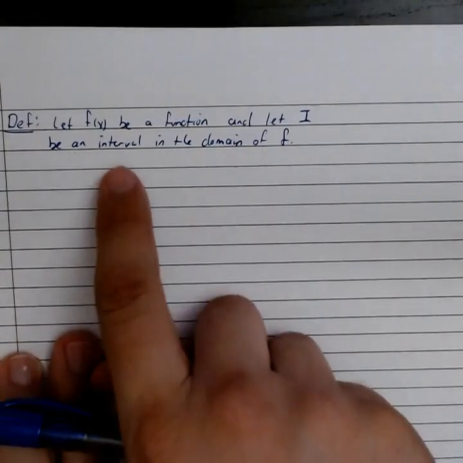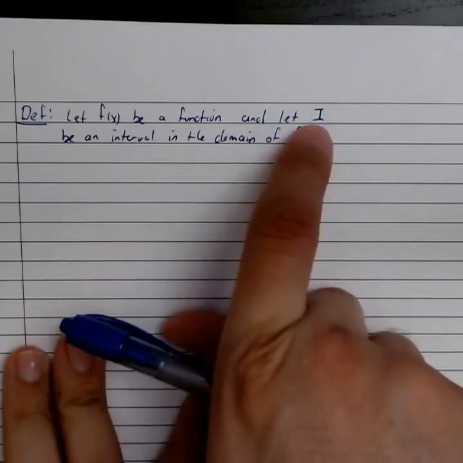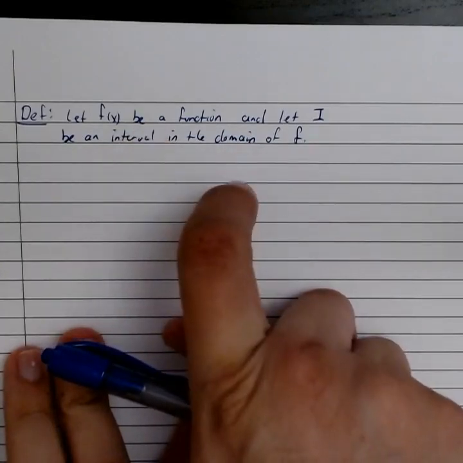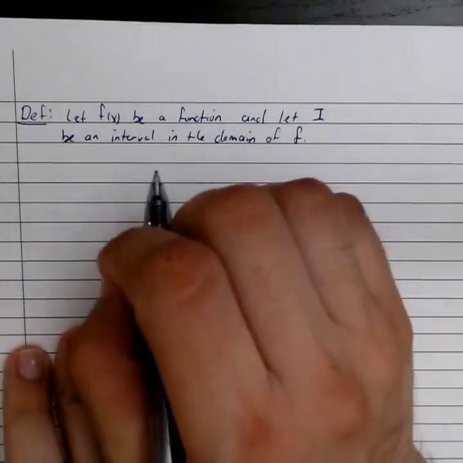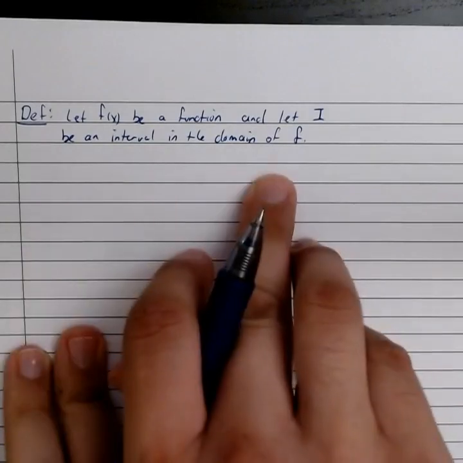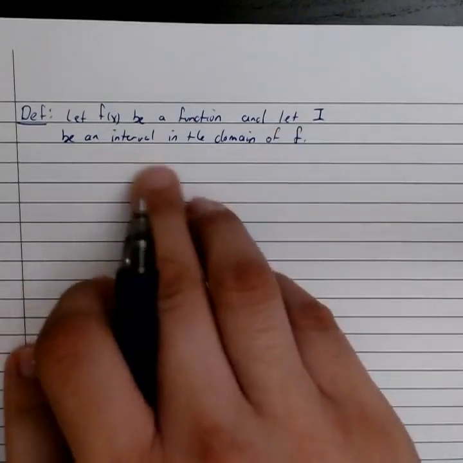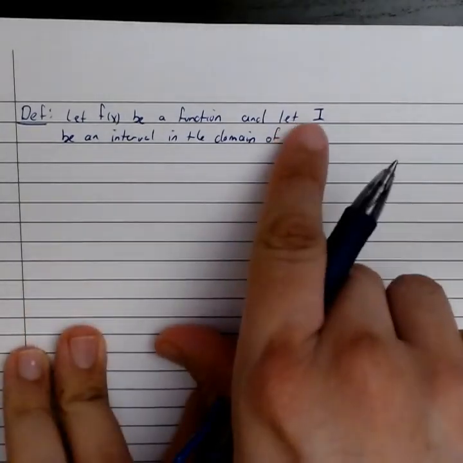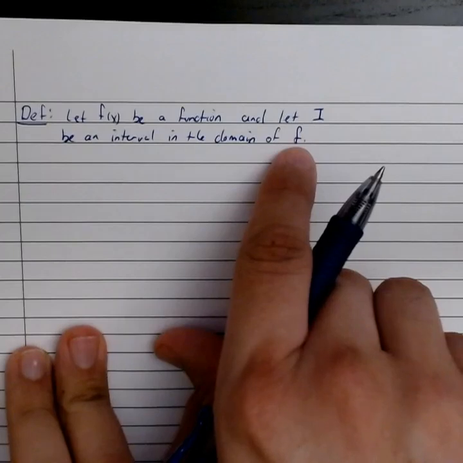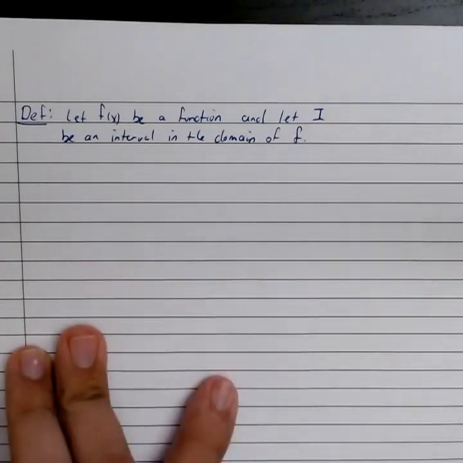Let what now? What does that mean? Well, first of all, we're starting off with a function. Remember, every function has a domain, meaning all the x values that you could plug into the function. The domain might be something like from negative infinity to infinity, or it might be something like 1 to 50. You have some group of x values that can be plugged into your function. When we say let I be an interval in the domain, all that means is we're going to take an interval in the domain of f. It might be the whole domain, but it doesn't have to be. You can have a small little piece of the domain, and we're going to label it I.